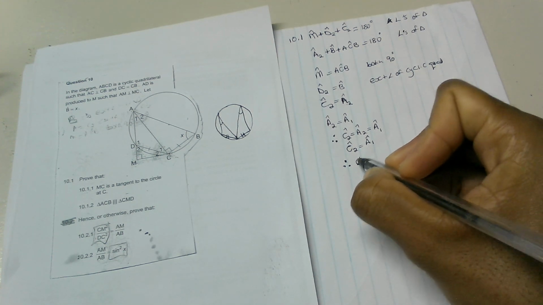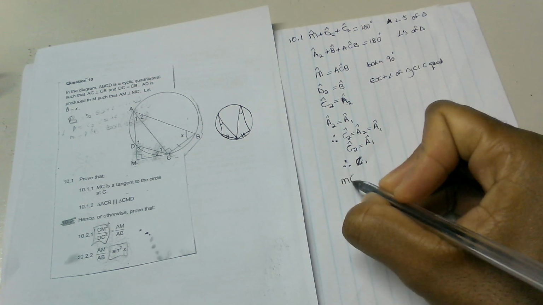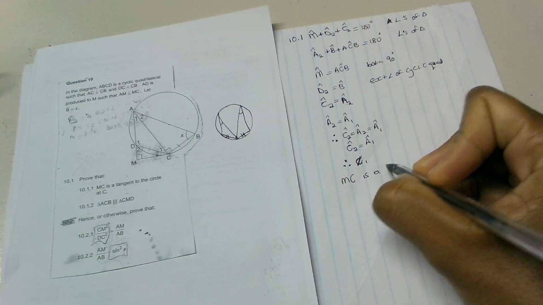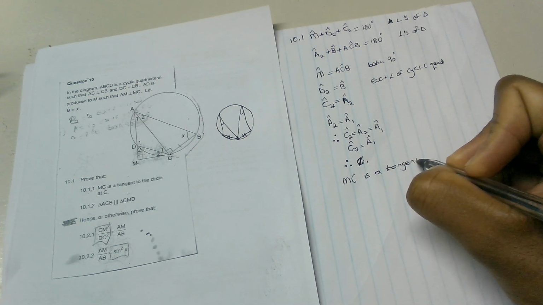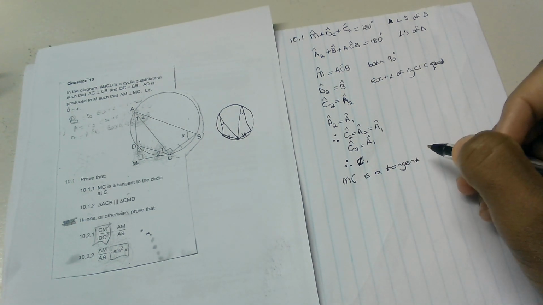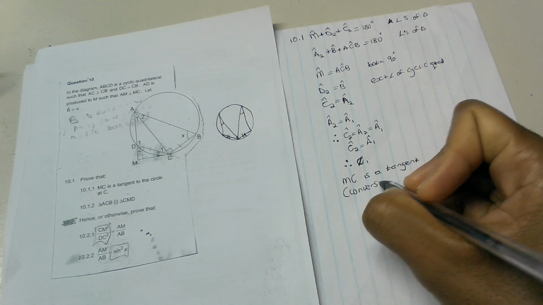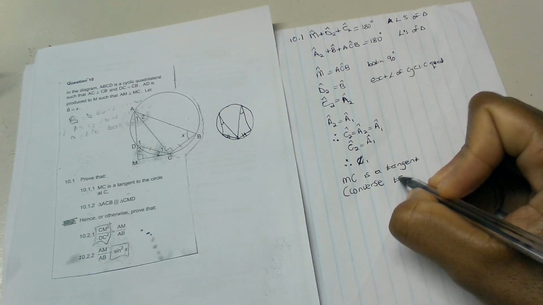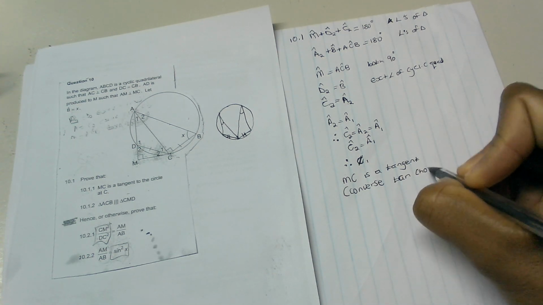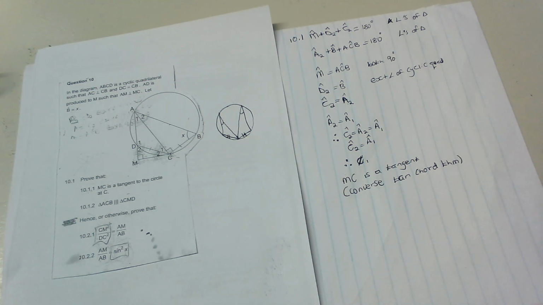then I can conclude by saying MC is a tangent. MC is a what? It's a tangent. Reason being what? Converse. Don't forget this one. This is a very important statement. Converse tan-chord theorem. Tan-chord theorem. I don't know if you can follow this.